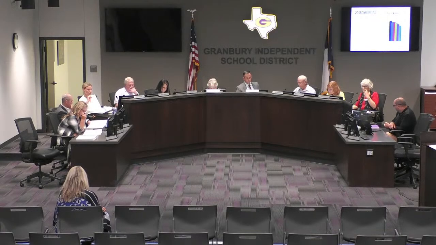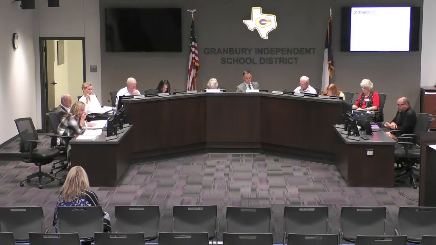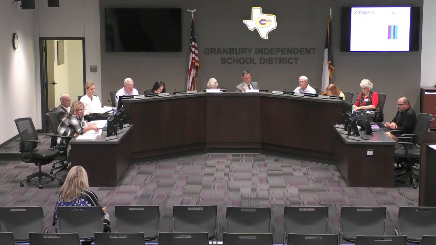We'll read over some of the things that are going to happen there. So those two bottom numbers are going to change to 66.92, and then the total tax rate is going to end up being 81.42 cents based on this data alone. We did our projections on a 99% collection rate, which is historically pretty accurate. So we expect it all to come in at that time.